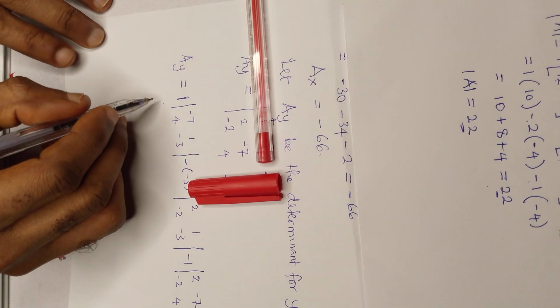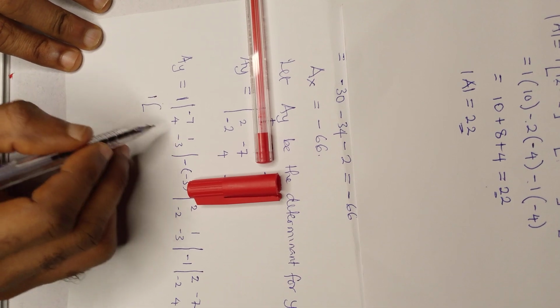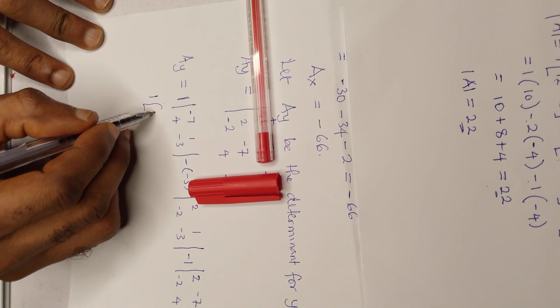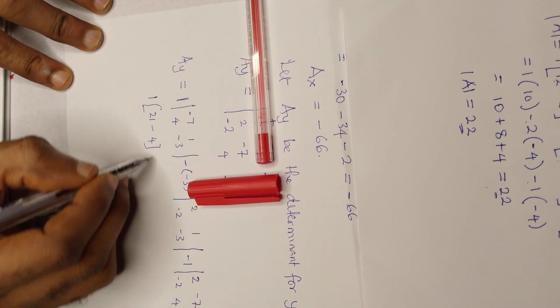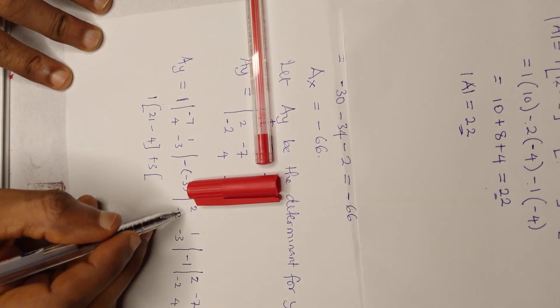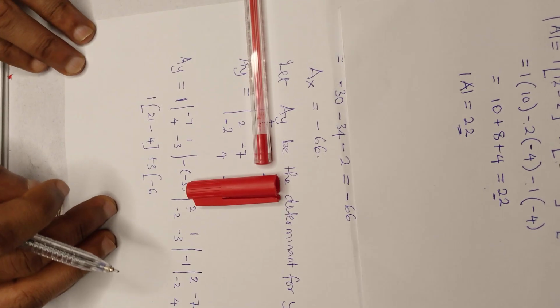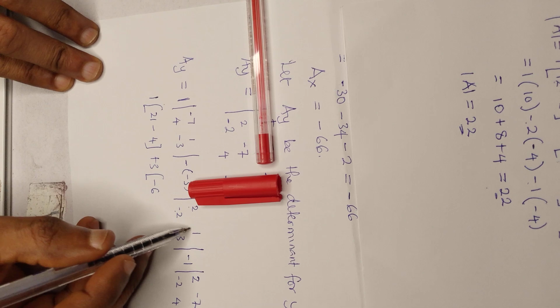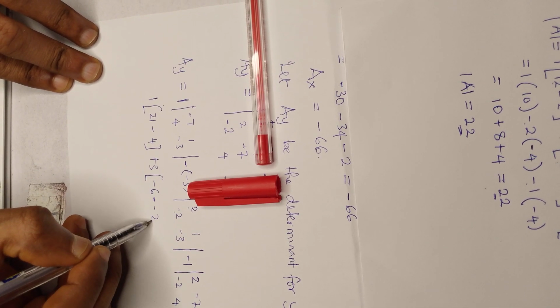So let's solve it out. We have 1 into -7 times -3, which will give us 21. 4 times 4 is 4. Minus times minus here will give us plus 3 into this times this, which will give us -6. -2 times 1 is -2.